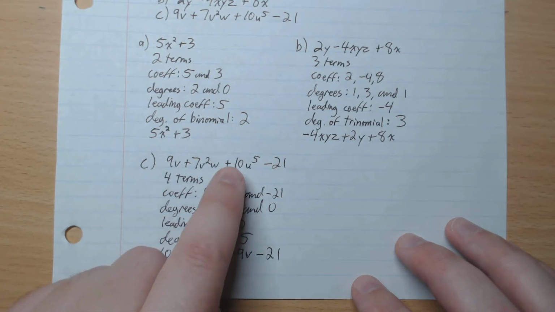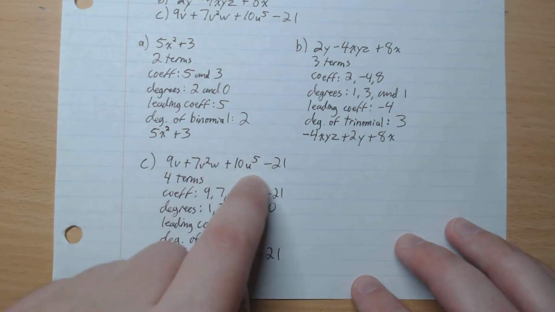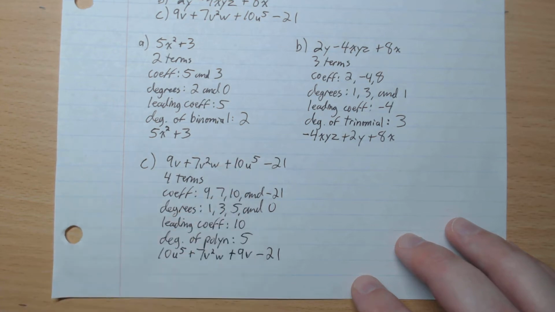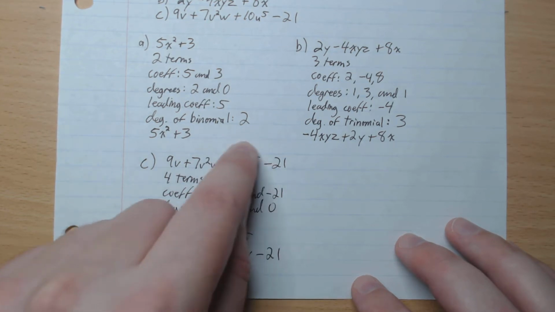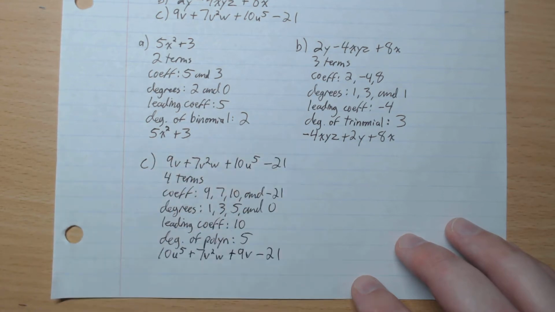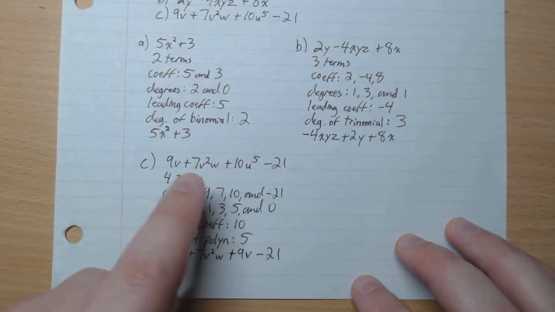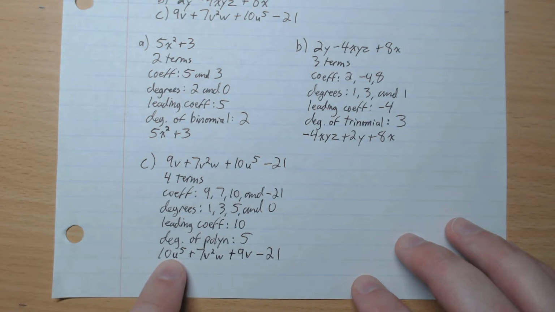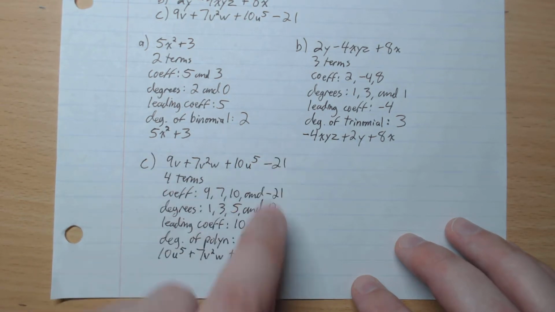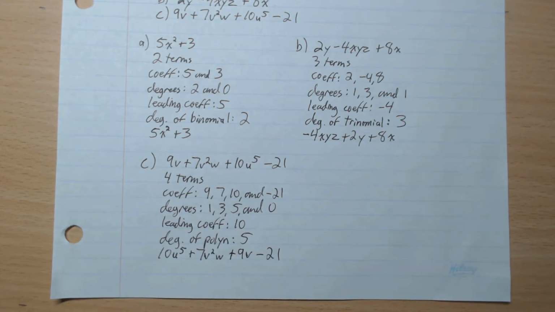So the leading coefficient is 10, right? This is the highest degree. So we got 10 as the leading coefficient. The degree of the polynomial is 5. That's the highest degree within all of the terms. And so we put it in descending order: 10u^5 plus 7v squared w plus 9v minus 21.